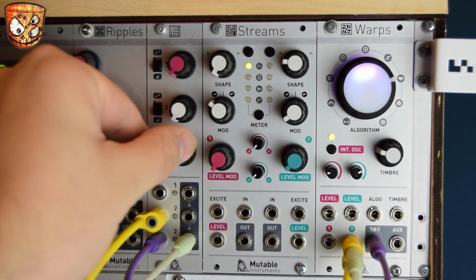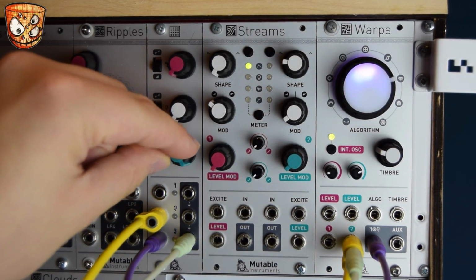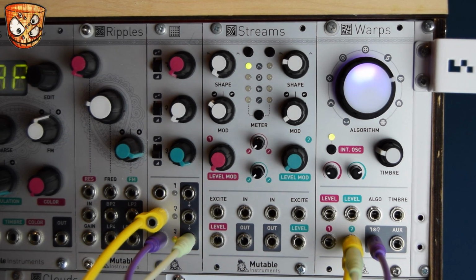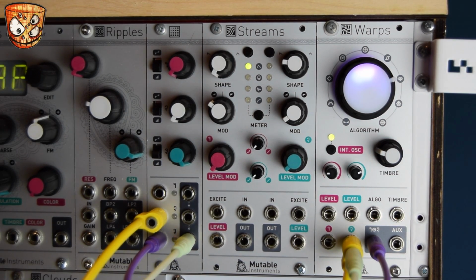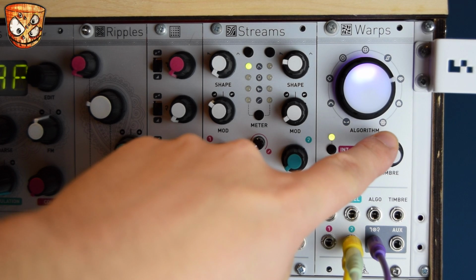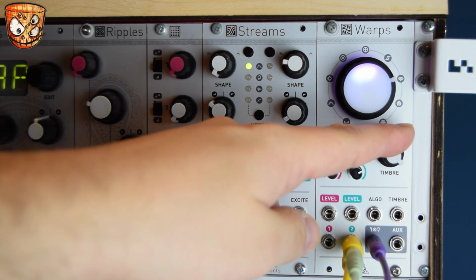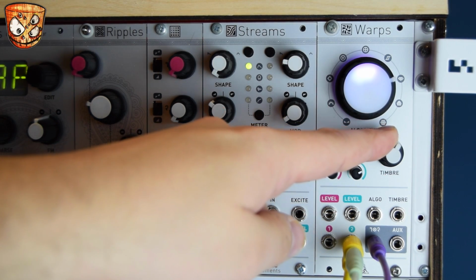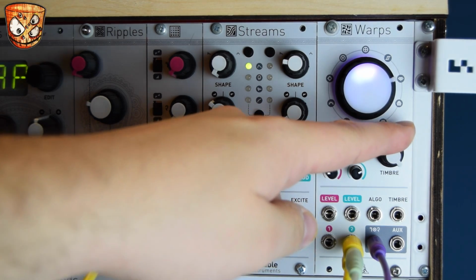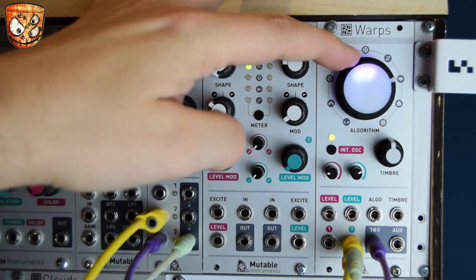So here's the vocoder. Let's change the timbre on that first vocoder mode. And there's no dry wet, this is just a case of the first vocoder mode. Let's fade round to the second.